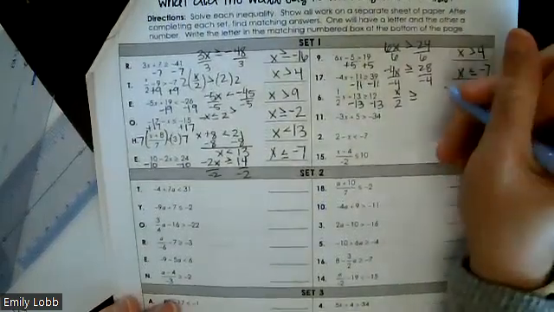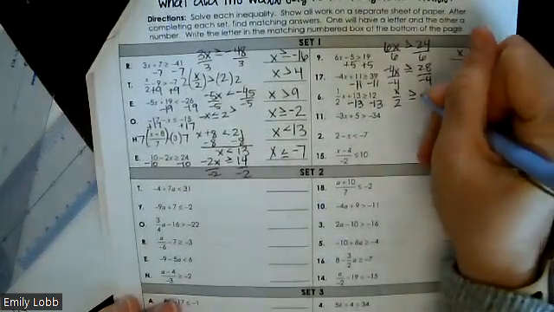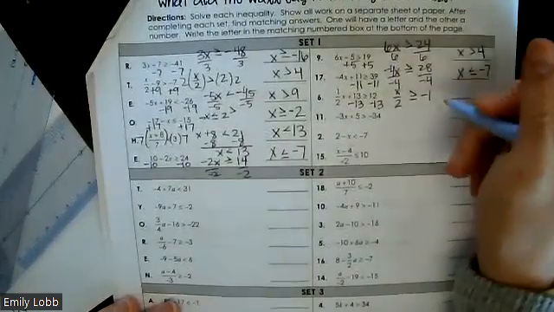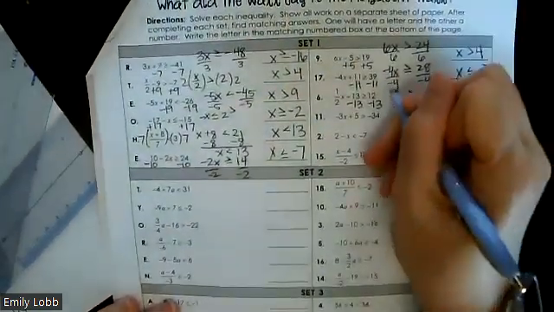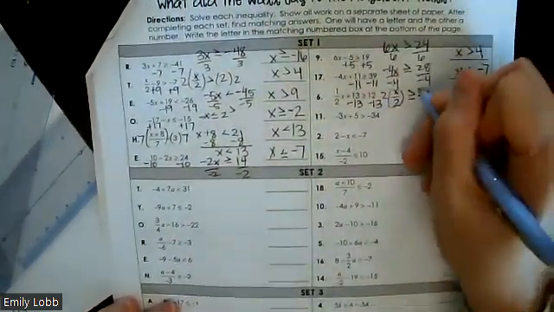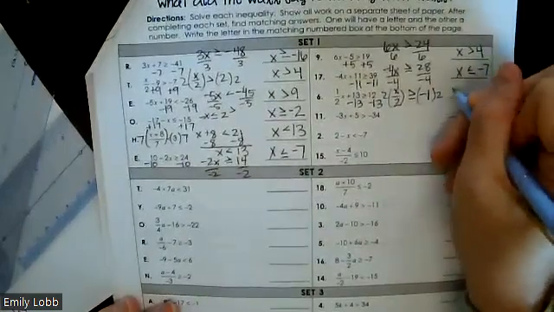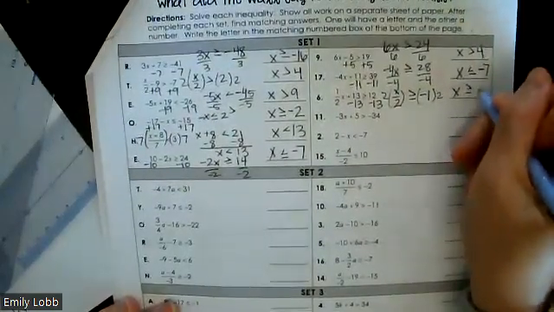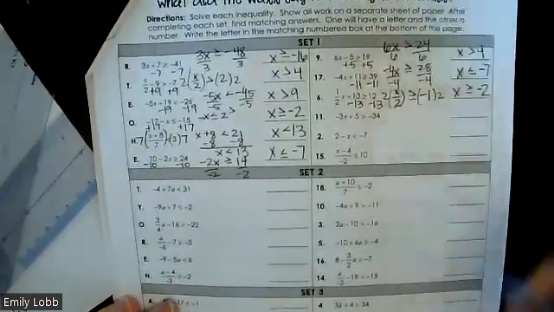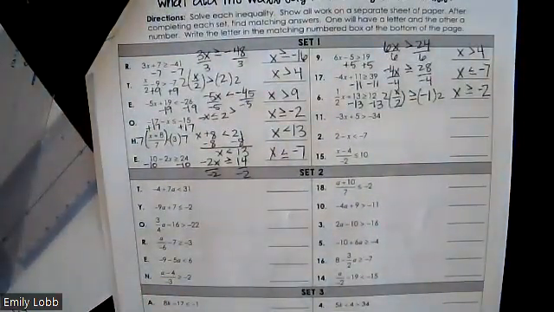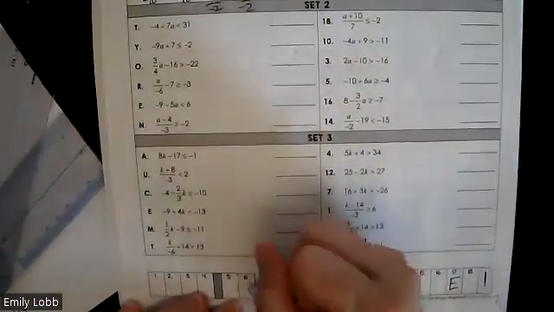This is greater than or equal to -1. So if I multiply both sides by 2, I have x is greater than or equal to -2, which looks just like letter O. So down on the 6, I'm going to write the letter O.